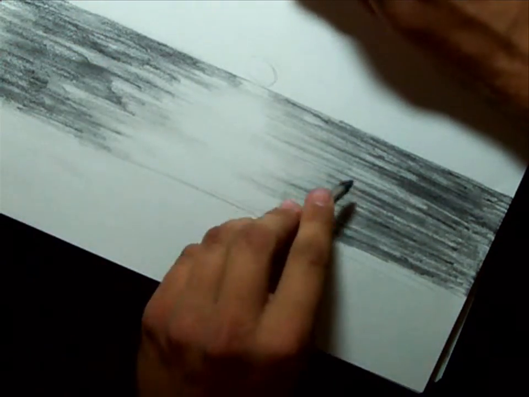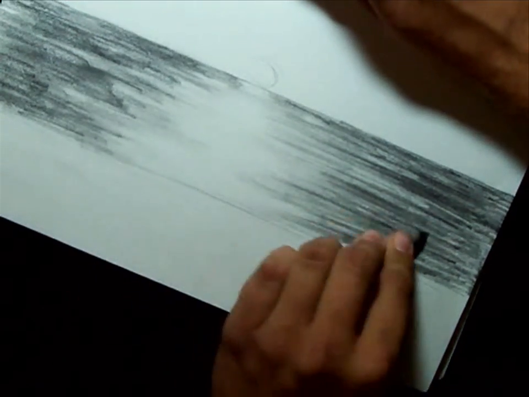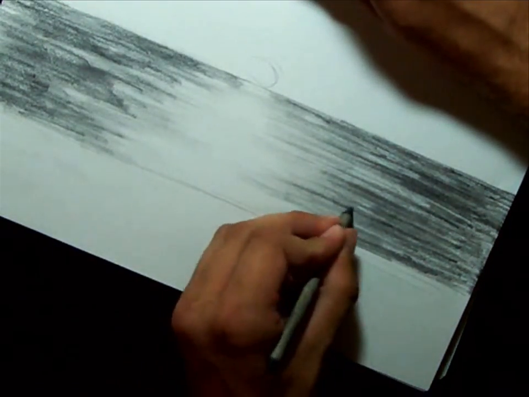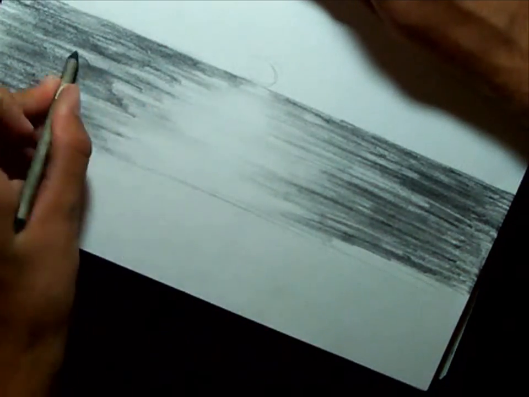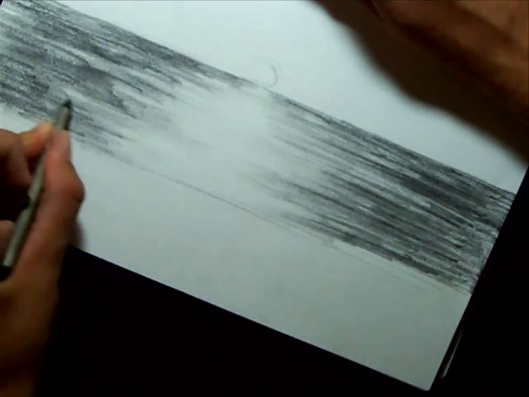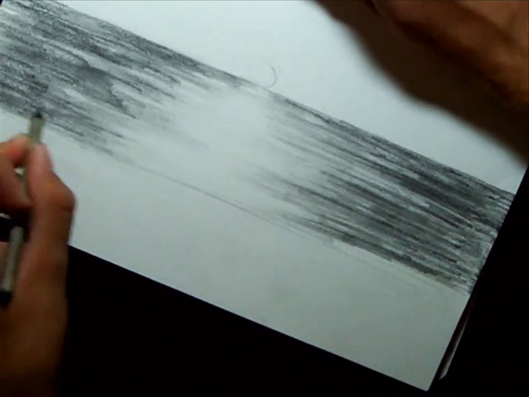But yeah, blending helps to make areas darker if you want. And there you have it.